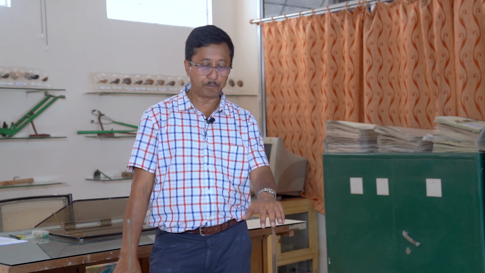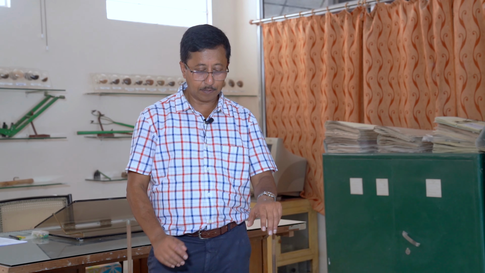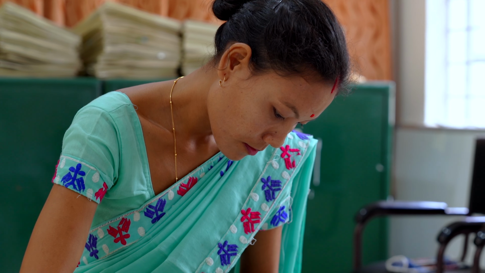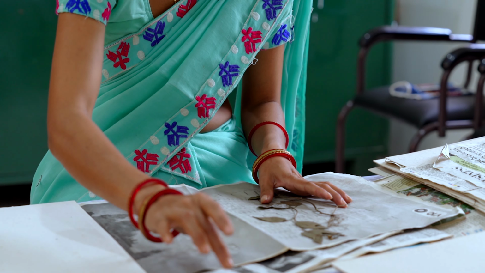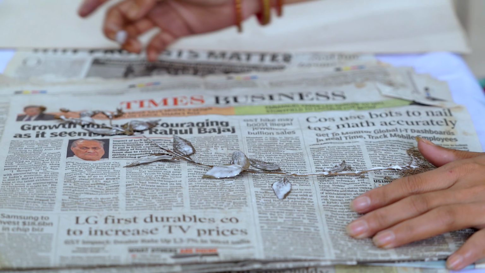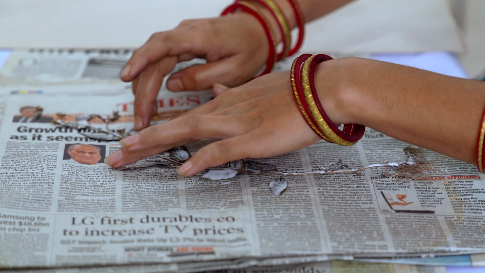For the first 7 days, you have to change the papers, and then you can keep it for a longer period. When your specimen is properly dried up, then it is mounted. Mounted means it is glued. We use Fevicol or a similar type of glue, and with the help of this Fevicol we'll fix our specimen over a mounting board.